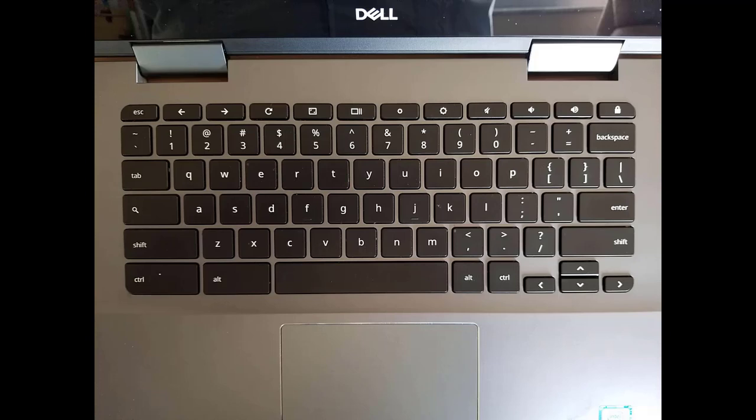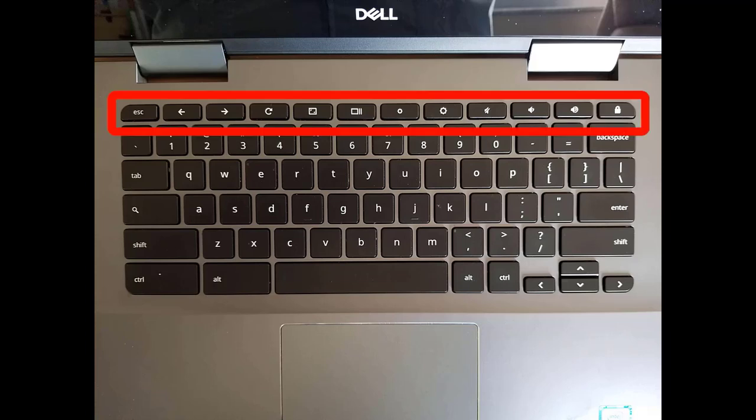The functions of the top row of the Chromebook keyboard. This is the keyboard to my Dell Inspiron Chromebook. We're going to focus on the top row, which might be called the function keys if you're used to a Windows computer, but as you see, they are much different than they are on your Windows computer keyboard.